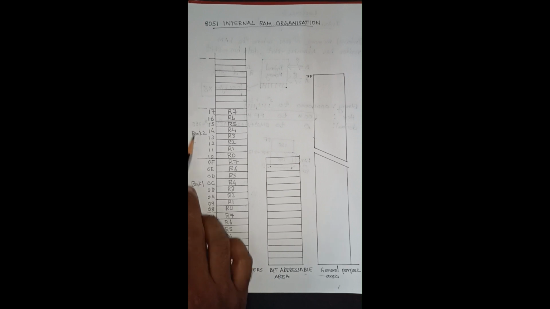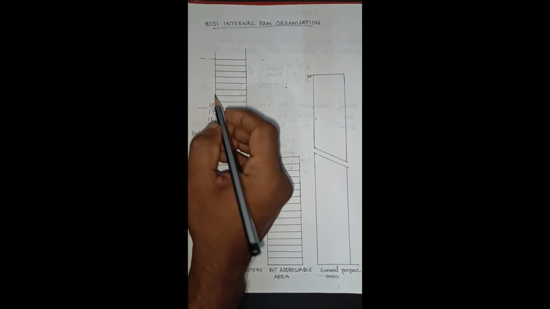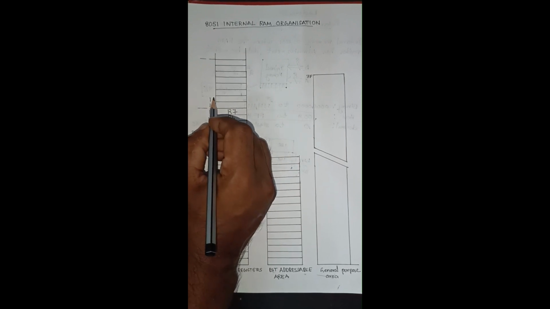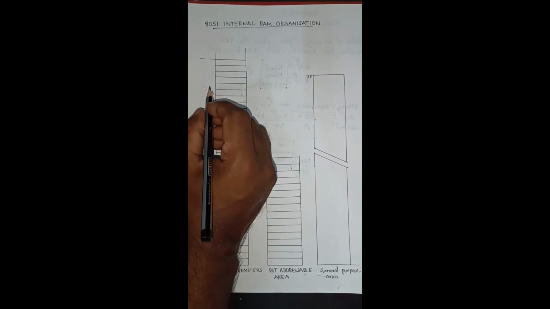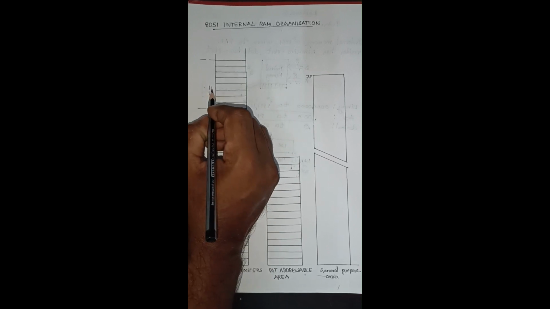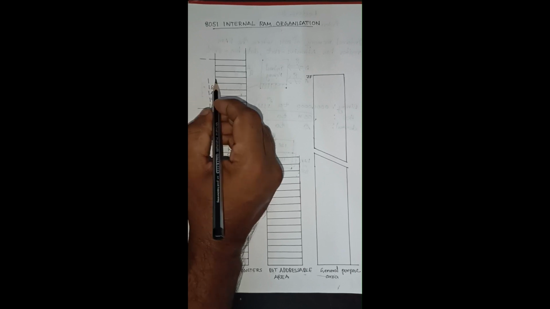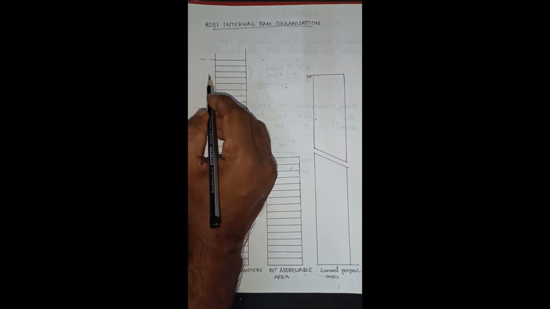Now we have bank 3. After 17 we are writing 18, 19. After 9 we are writing 1A, 1B, 1C, 1D, 1E and 1F. Again 8 locations.